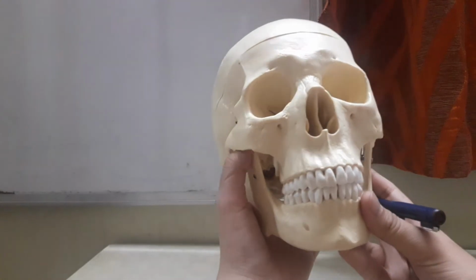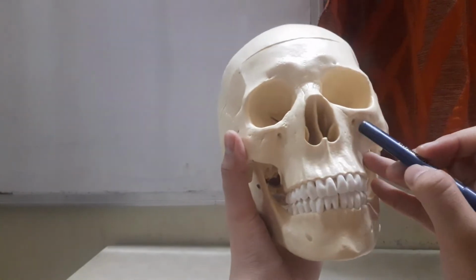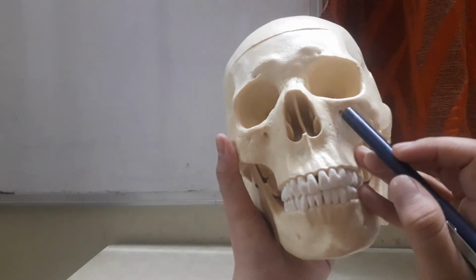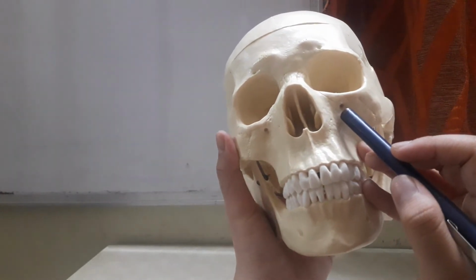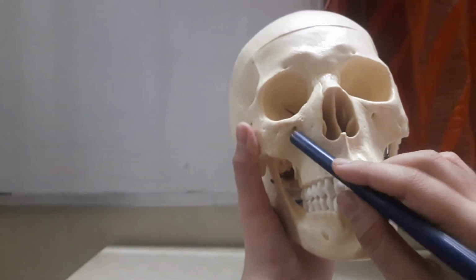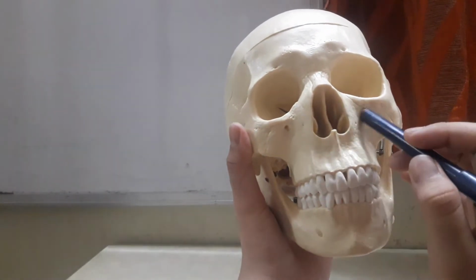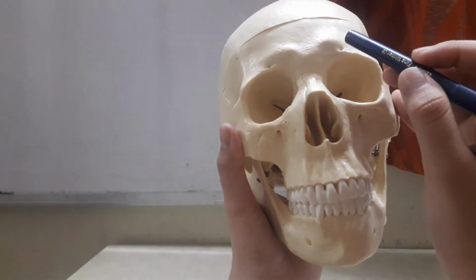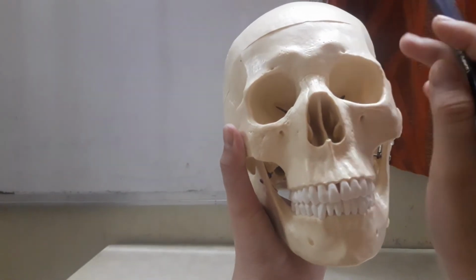Let's say this also: you can see there are holes here. These holes we say are the infraorbital foramen. Both are known as infraorbital foramen. In the same way here also you can see there are holes, we say supraorbital foramen.